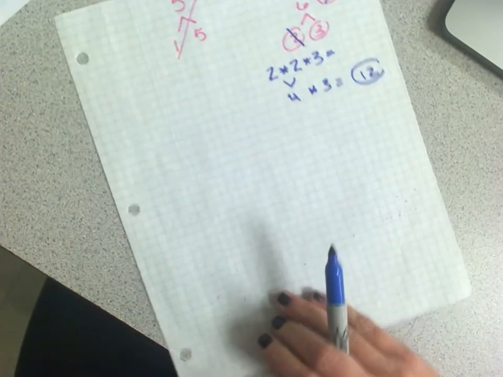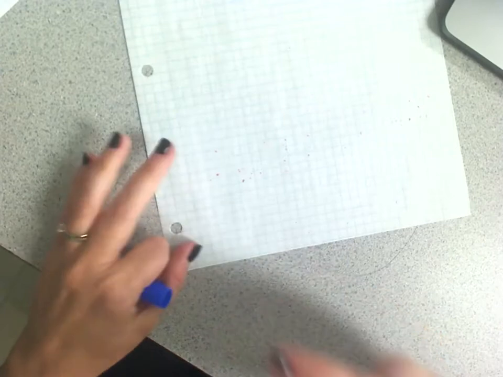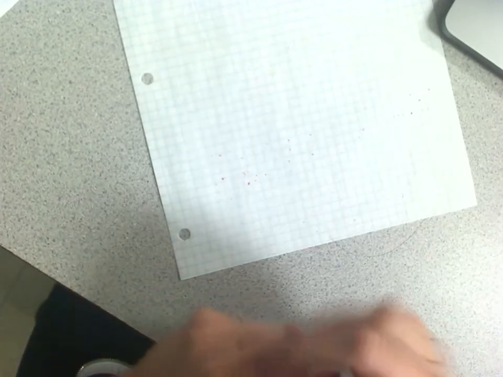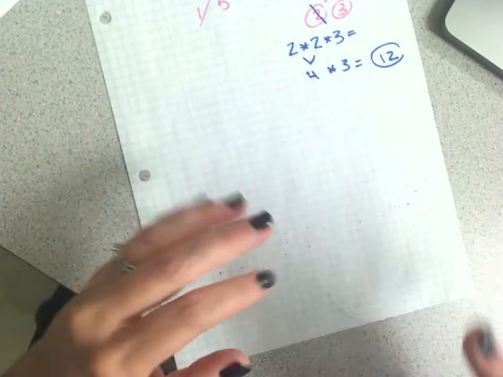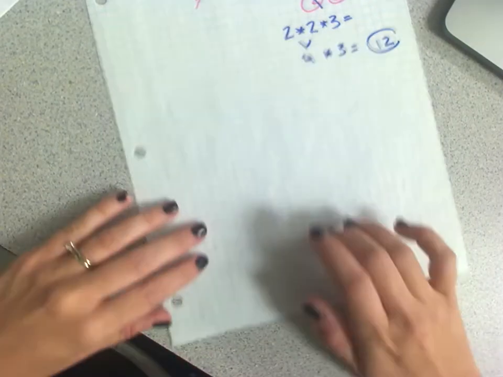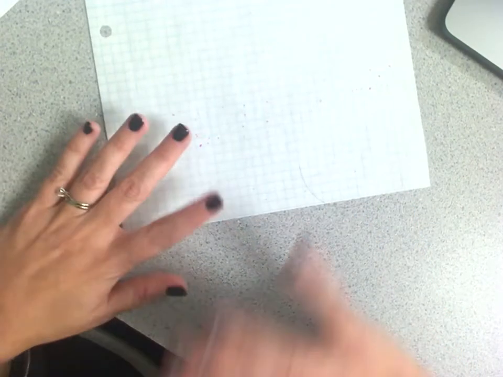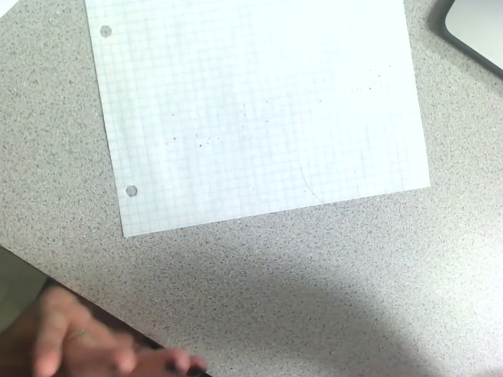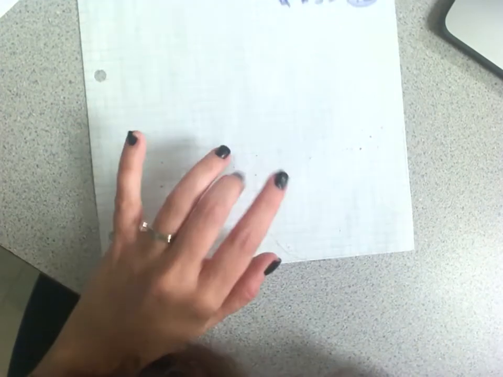So this is what we're going to practice today. And I'm going to use grid paper because I like to have lots and lots of space when I make my factor trees. You can use a piece of paper at home. You can use the yellow whiteboard I gave you. Whatever. It's not a whiteboard. It's a yellow board I gave you to help you out.